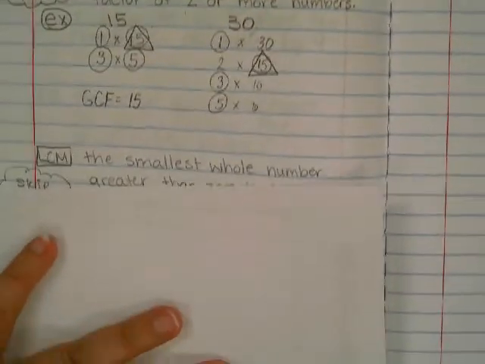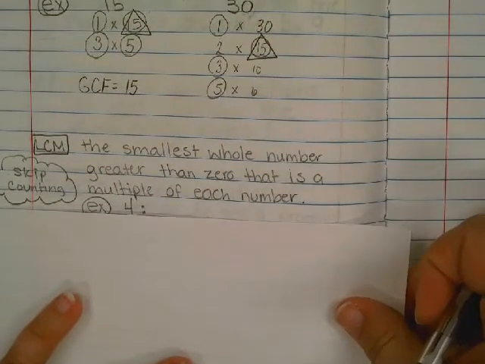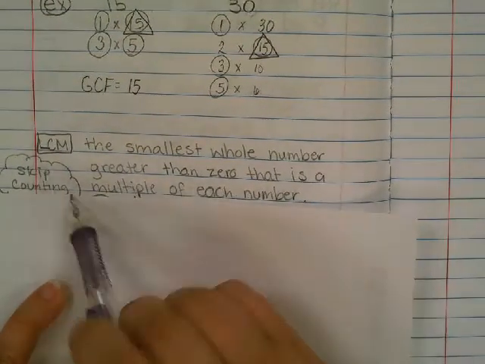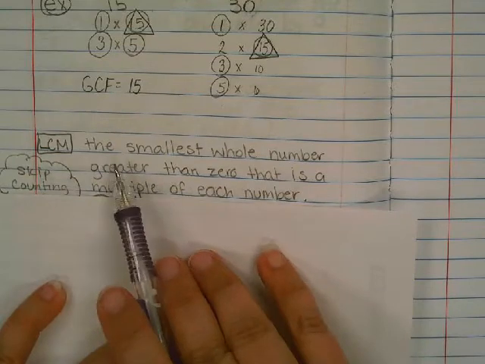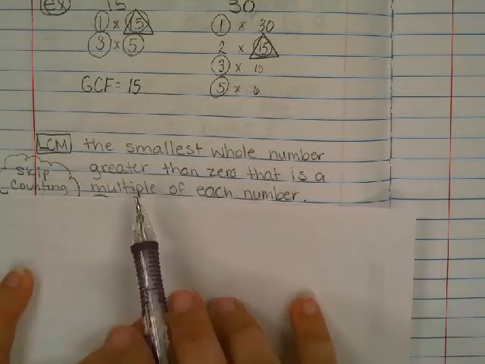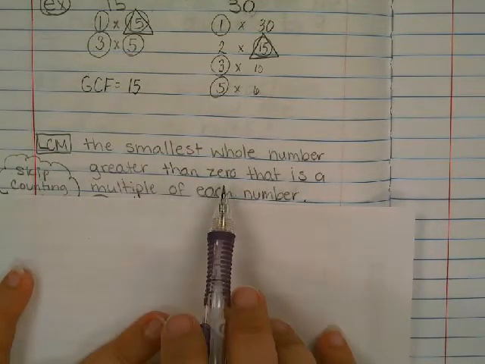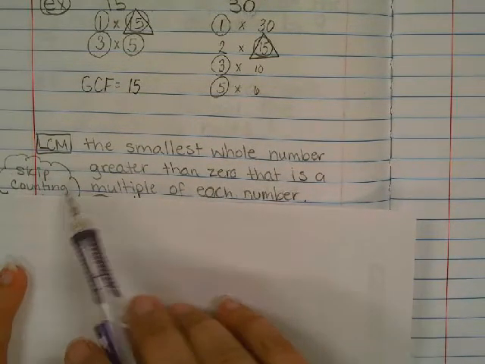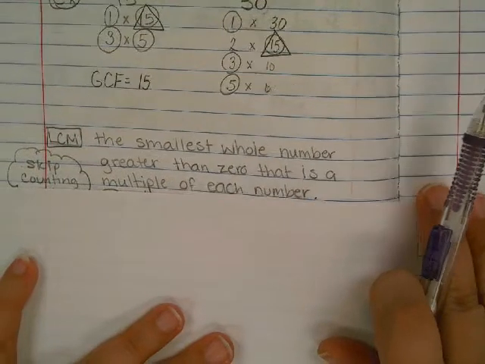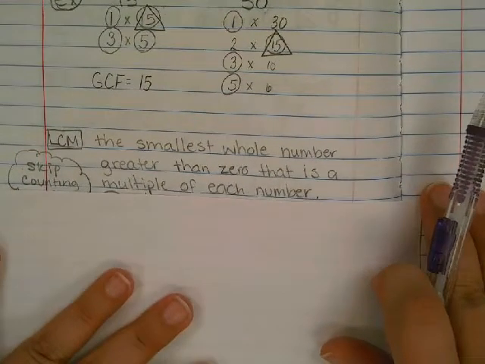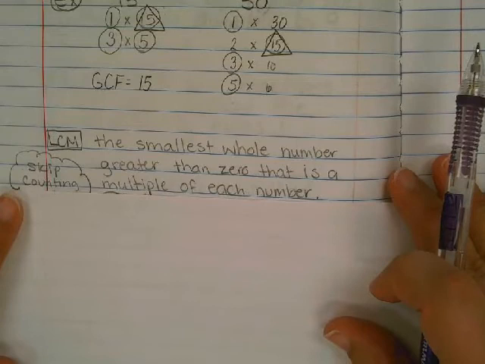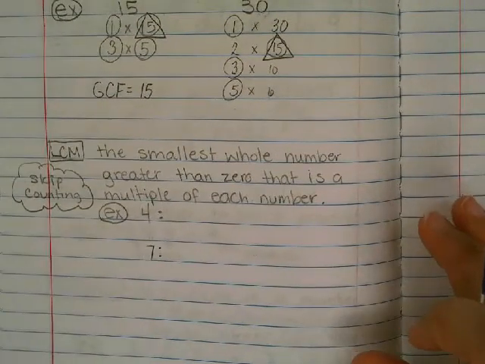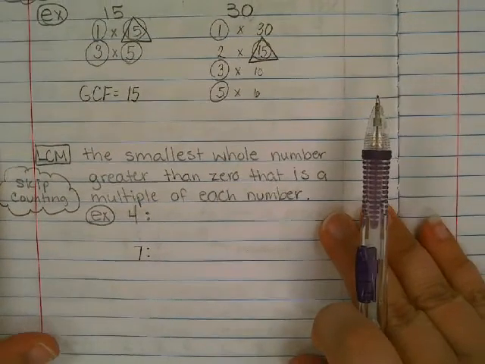The next definition that we're going to go over is least common multiple. And least common multiple is noted by LCM. And that is the smallest number that is greater than 0, that is a multiple of each number. And then I reminded you in my think bubble that when we talked about multiples in the previous lesson, we talked about skip counting. So that's what we will do to find multiples. We will skip count. In this example, we're going to look at the number 4 and the number 7.